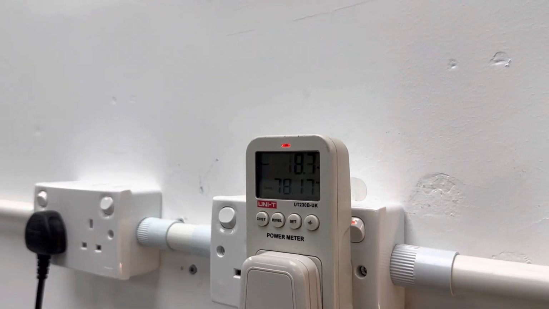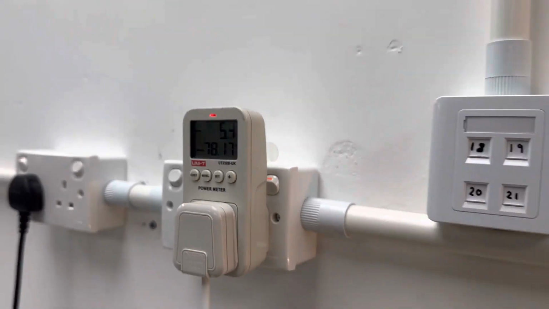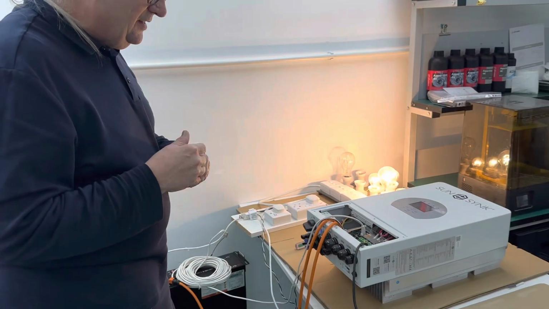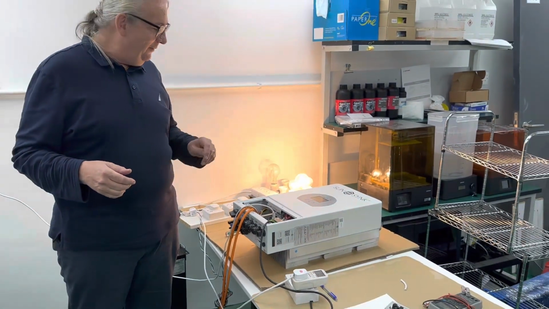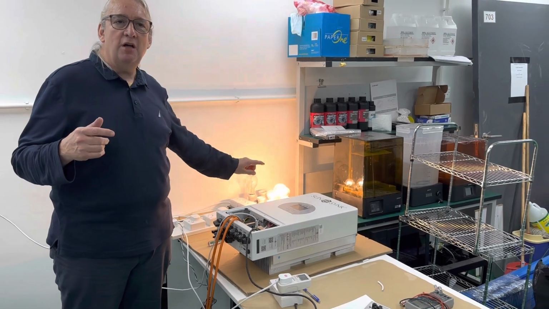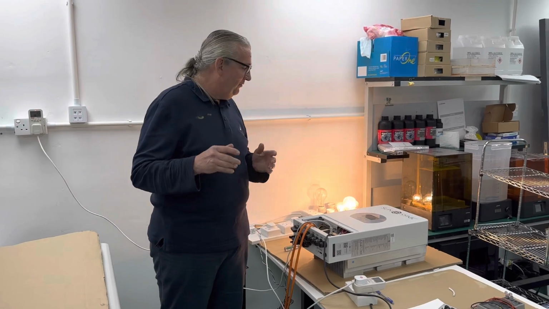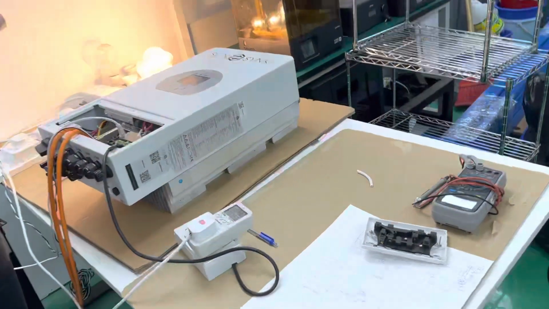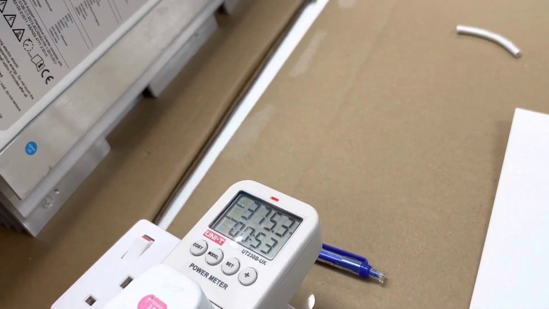Can you see it? So, simple mathematics. 78, this is what's going in, minus 400, plus 50, which is the consumption of the inverter. So 400 minus 78 is 330, plus 50, 380, 370, correct? What's the power on here? 377, absolutely spot on. You just have to take into account your load.